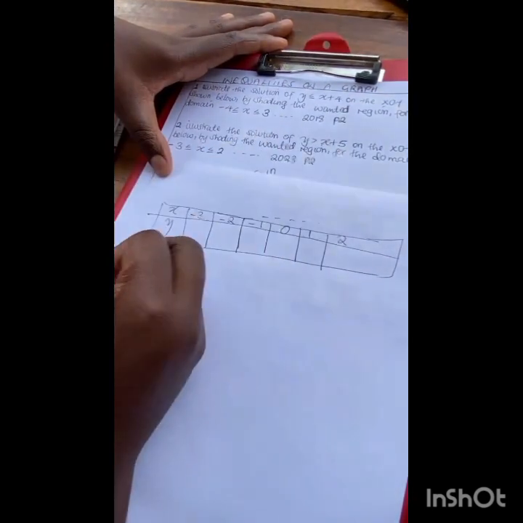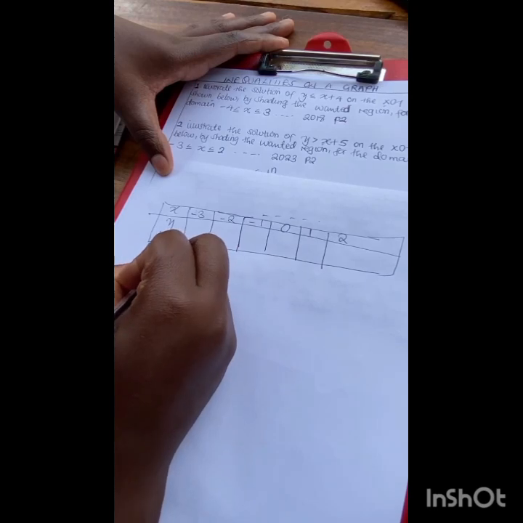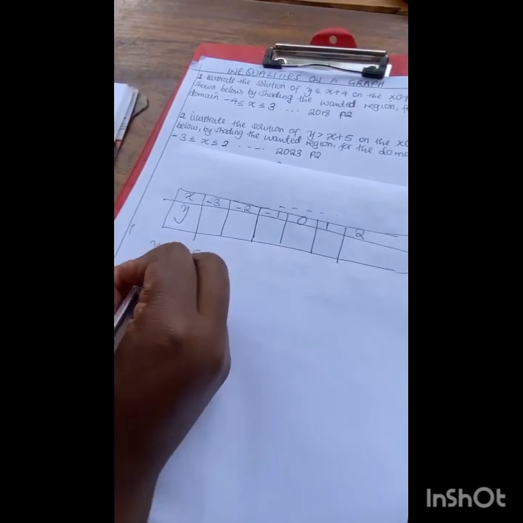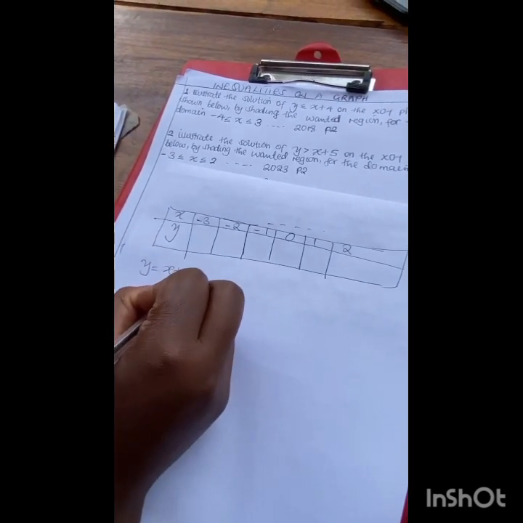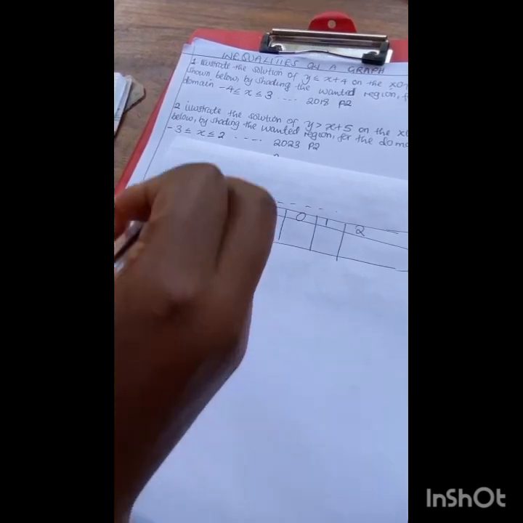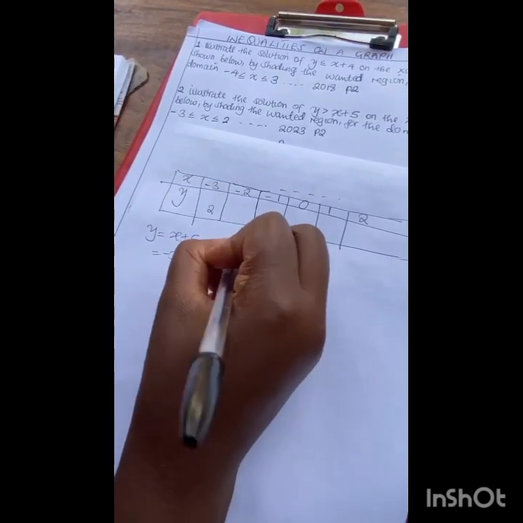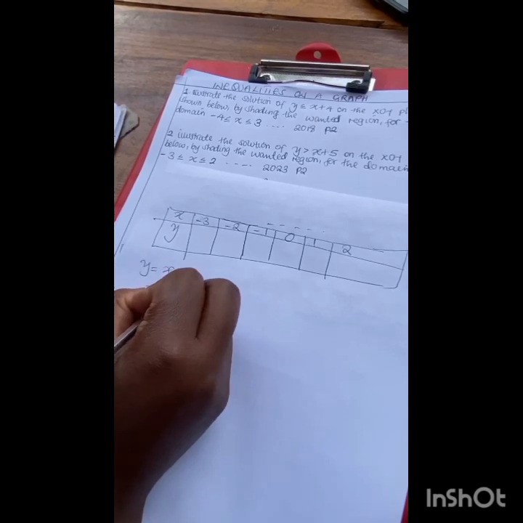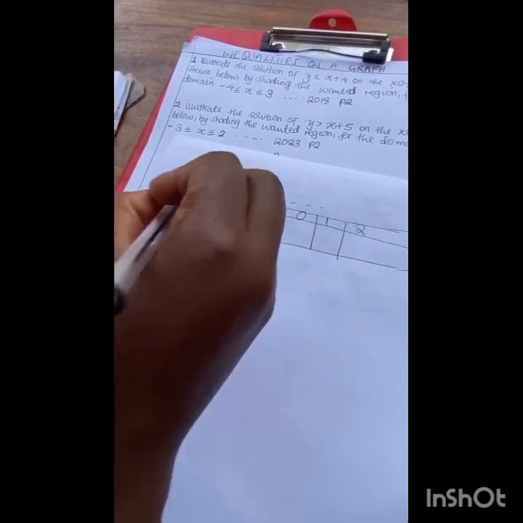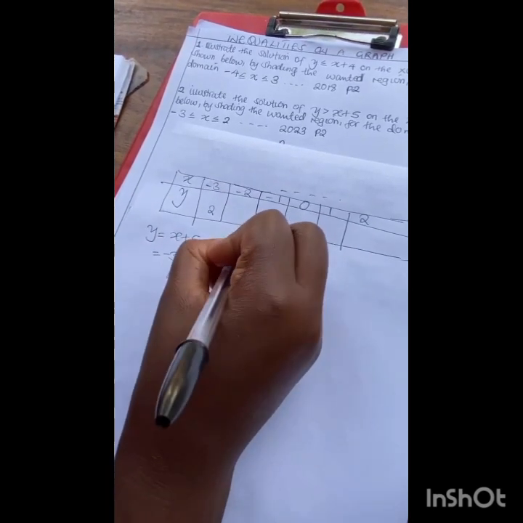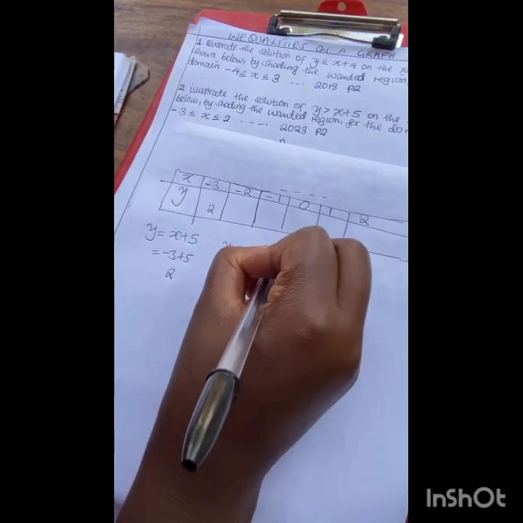Then the next thing, now you write the inequality, but where there is this, you put equal. So we're using y is equal to x plus 5. So you start substituting. The first x value is -3. So you say where there is x, you put -3. So -3 plus 5 is what? Different signs, you subtract and get the sign of the bigger number. So 2. Next, y is equal to -2 plus 5.